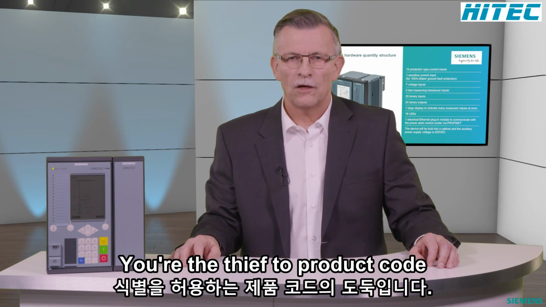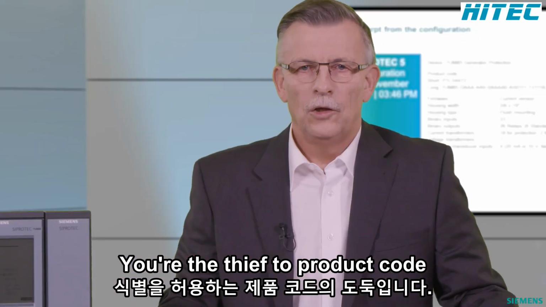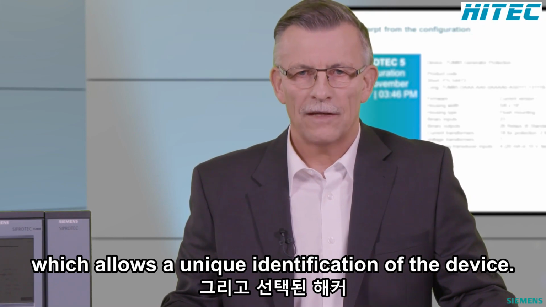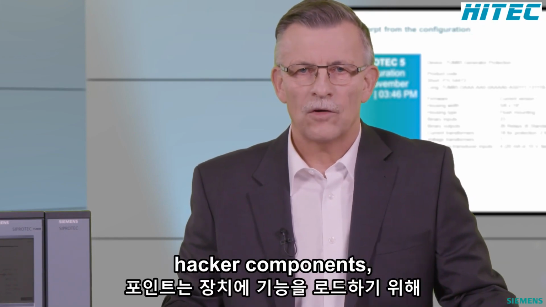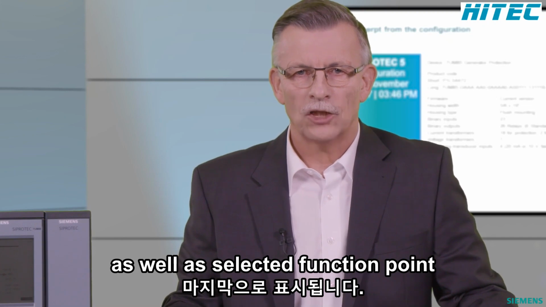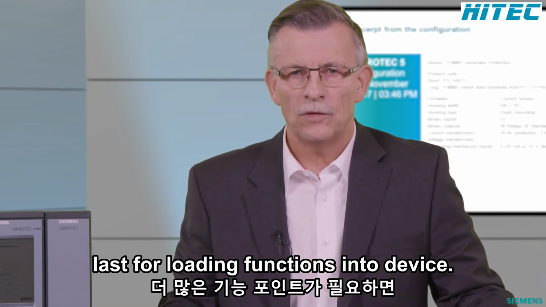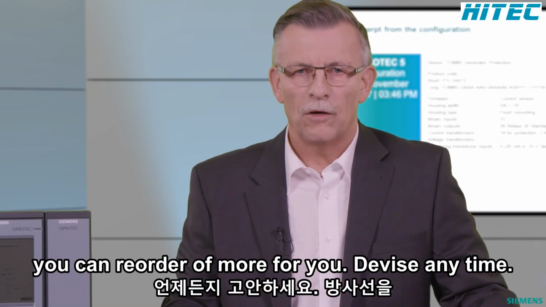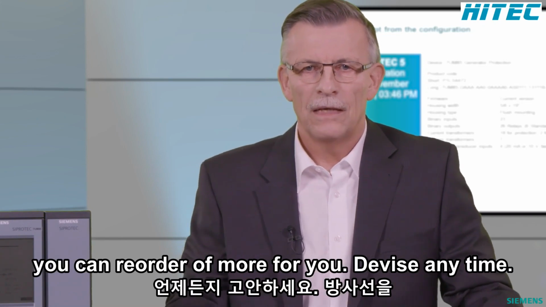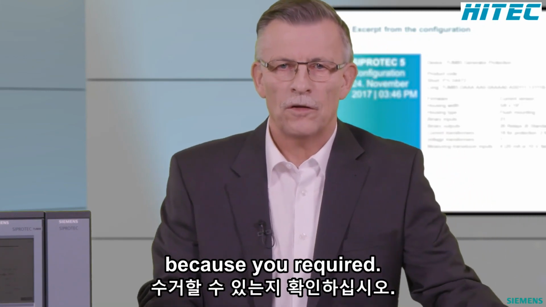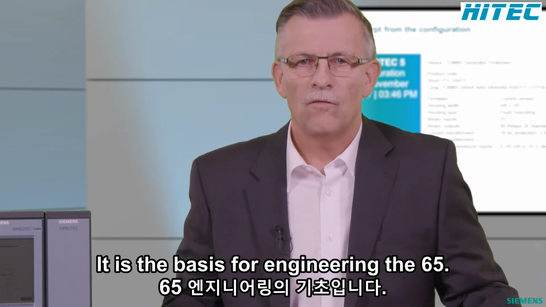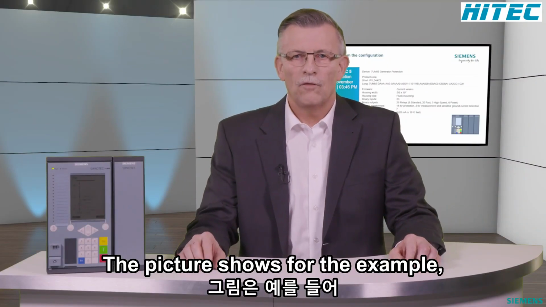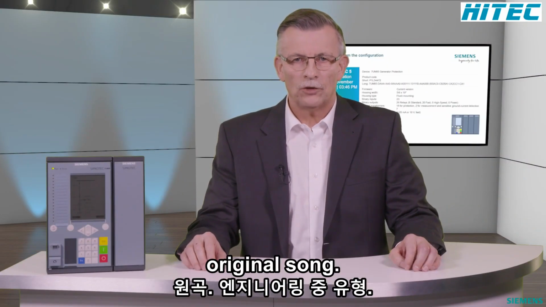The configuration is concluded with a summary. You receive the product code, which allows a unique identification of the device and the list of the selected hardware components as well as the selected function point class for loading functions into the device. If you need more function points, you can reorder more for your device anytime. Please save the configuration because you require it as the basis for the engineering with DIGSI 5. The picture shows, for the example, a part of the configuration result.